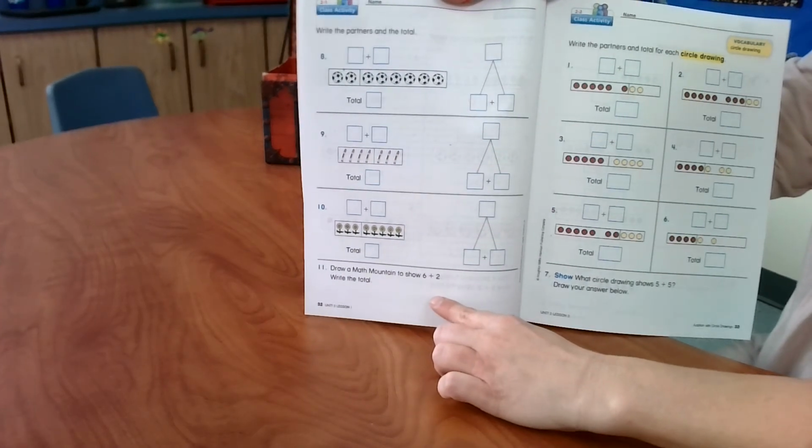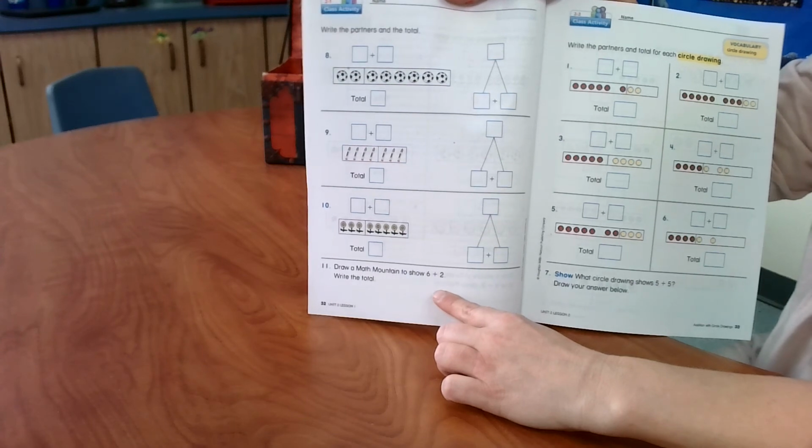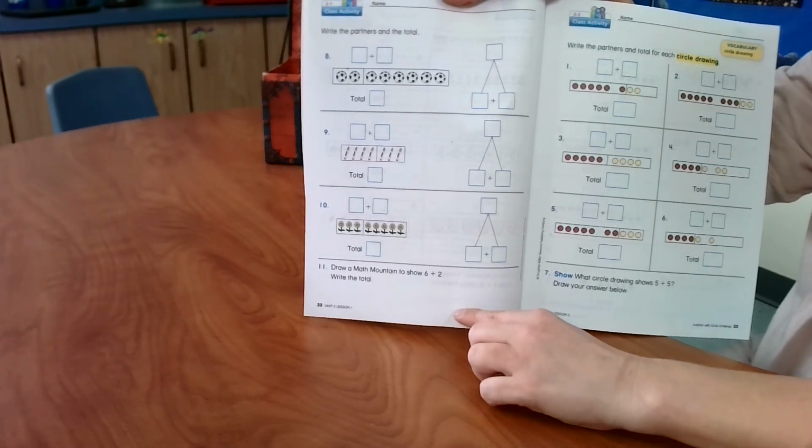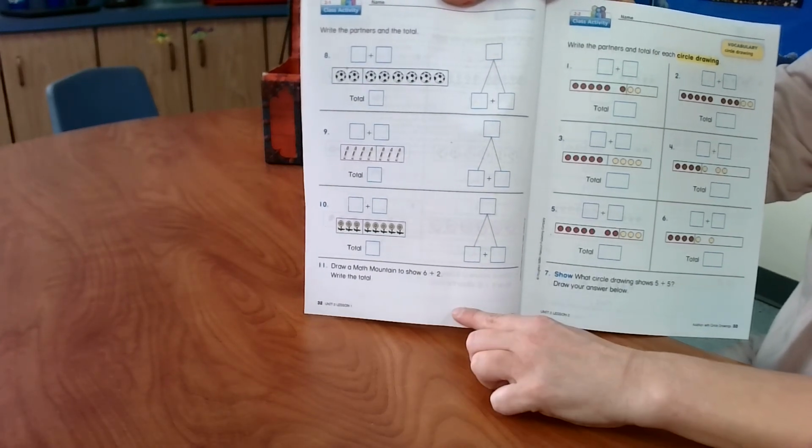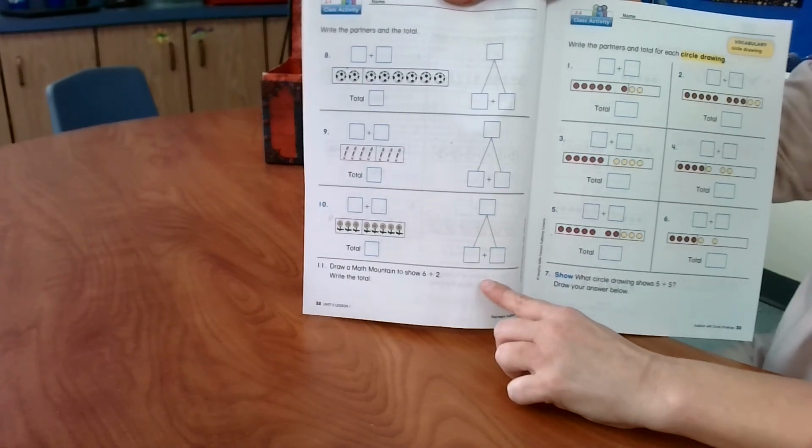On number 11, it says draw a Math Mountain to show 6 plus 2 and write the total. So you can draw your Math Mountain down here. 6 and 2 are our partners, and then you're solving for the total.